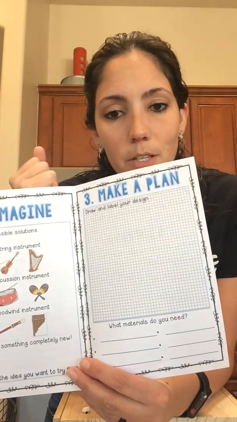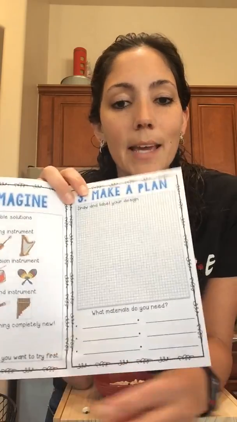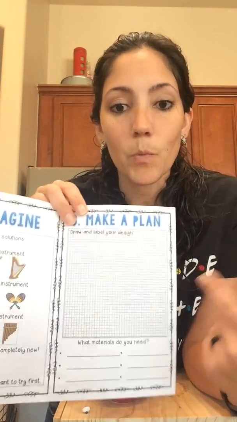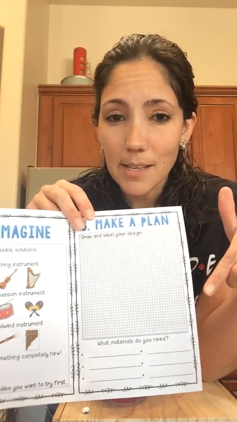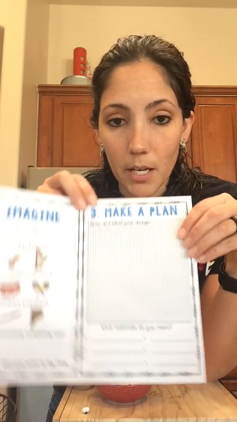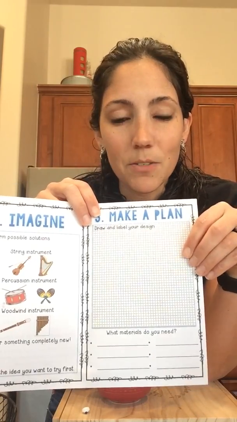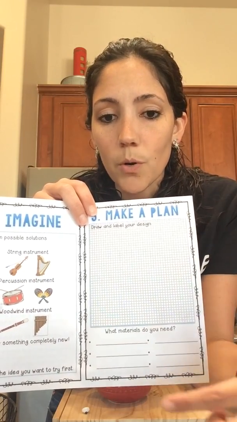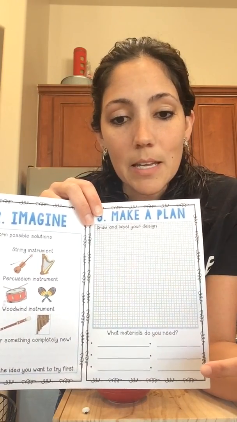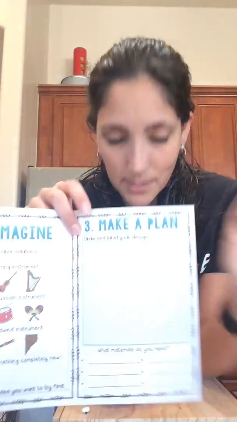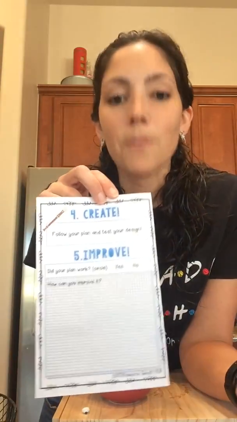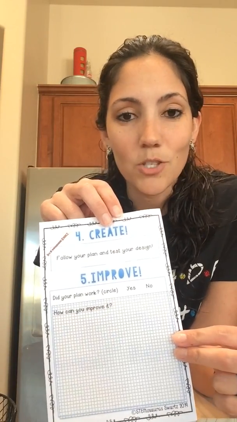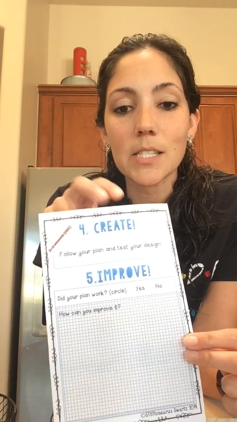So you guys know that good engineers don't just draw a picture. They add details, they add labels so that when you're going to follow that design and create your instrument, it's easy to follow because you've already thought through those steps. Recording what materials you're going to need, materials that are already in your house. And then after your plan is done, follow it, create it, and give it a try. Try out that instrument, make sure that it can make those different pitches.